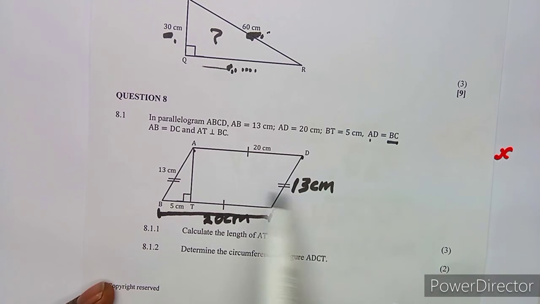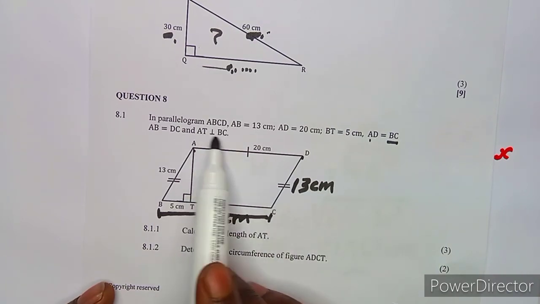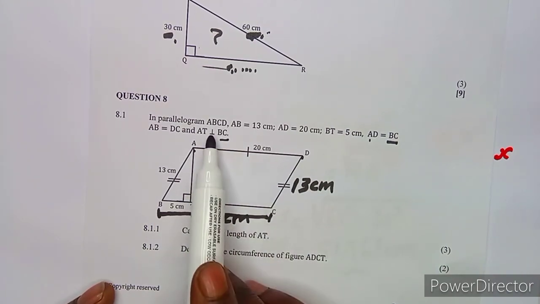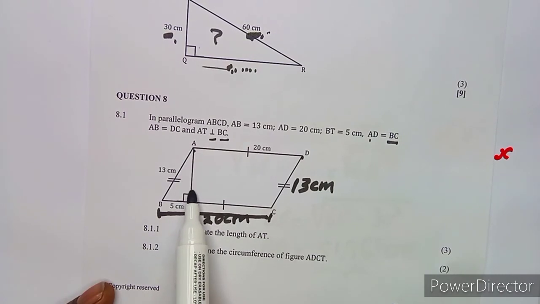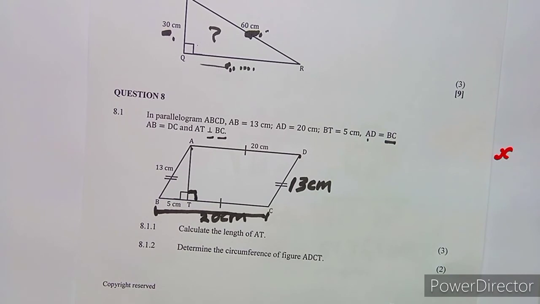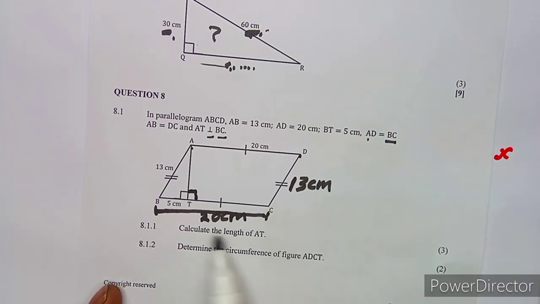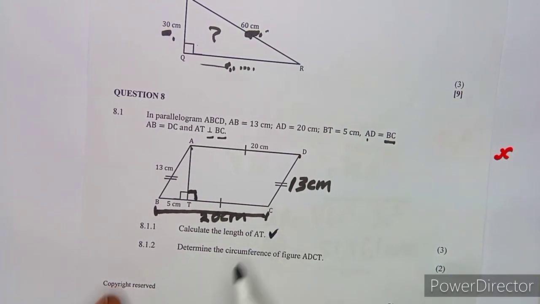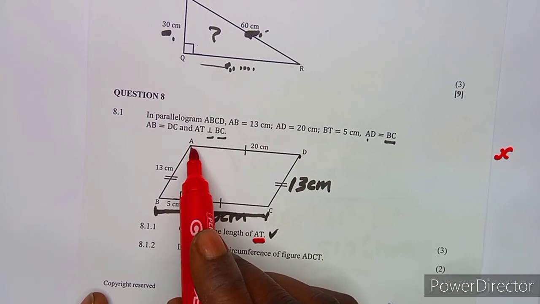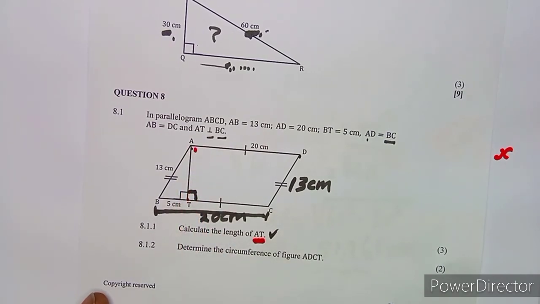We are given that AT is perpendicular to BC, so there is 90 degrees here, which means also this side there is 90 degrees. That is what we're given there. Then the first question is: calculate the length of AT. So where are we going to have this length, guys? It is this line here from A to T.